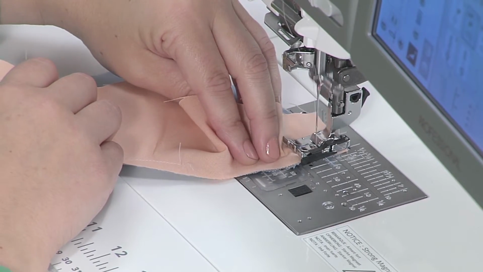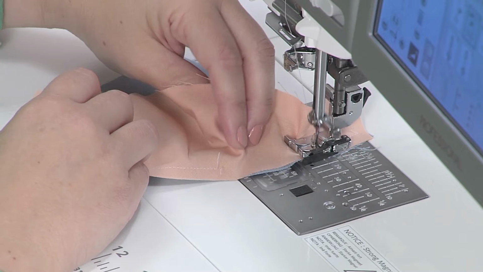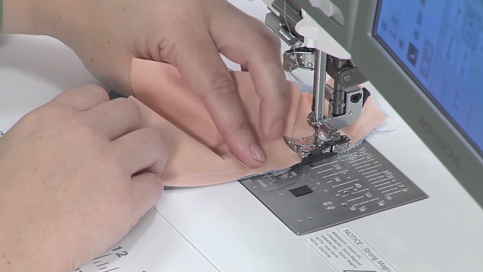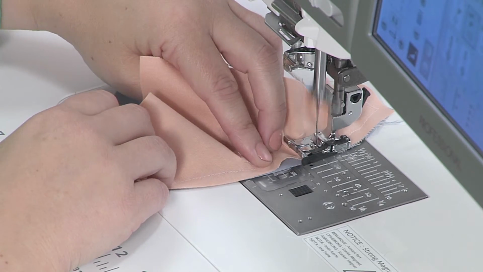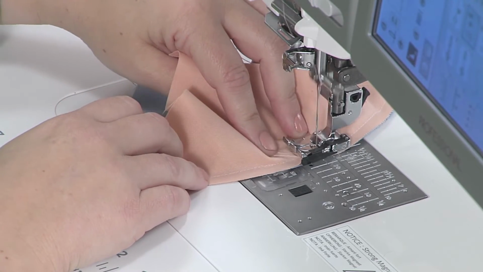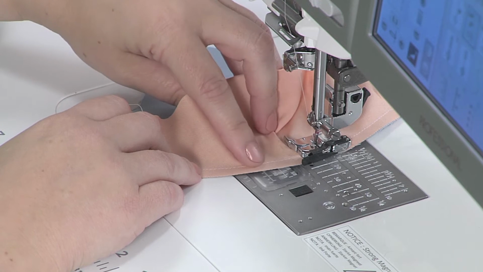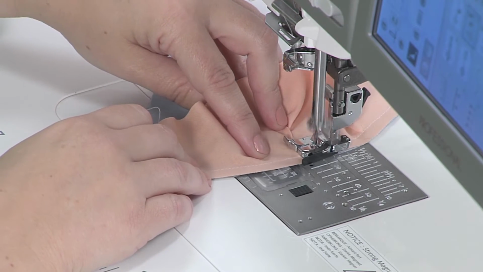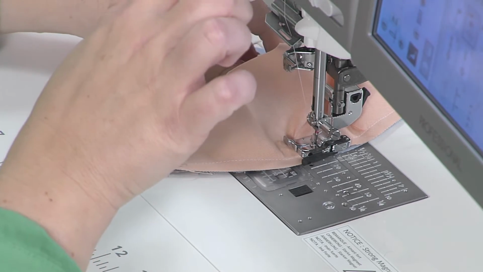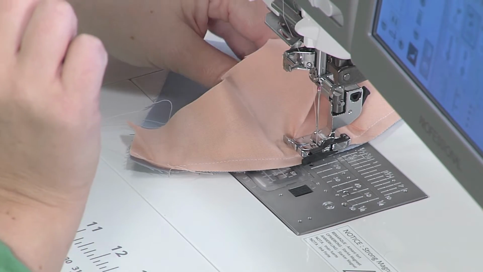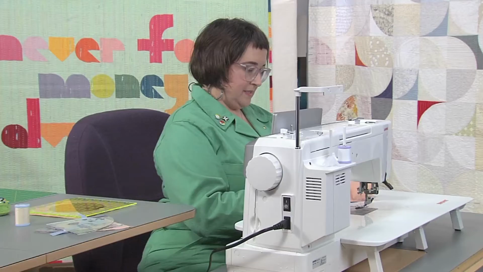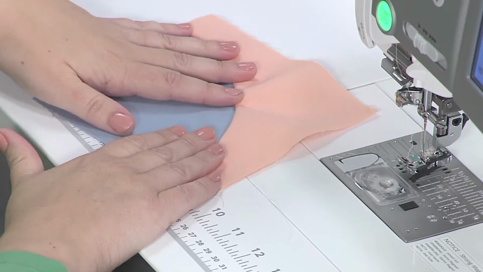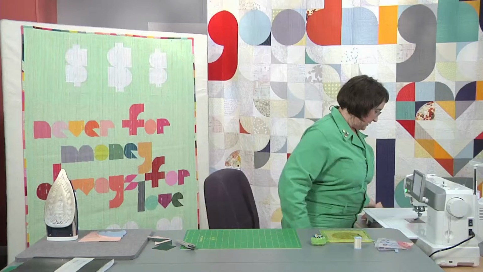Just lining up your edges, easing everything together. It seems fiddly, but it works. You're doing it, you're sewing a curve. Okay, when you get to that line of stitching that you just did, just go a couple stitches past it. That's gonna lock everything into place and secure your stitching. And this is done. You sewed a curve. Good job.